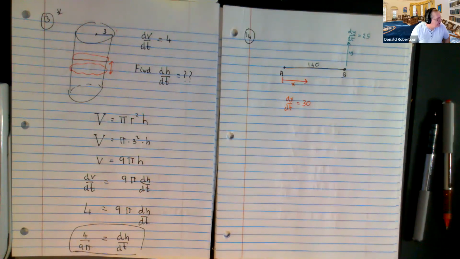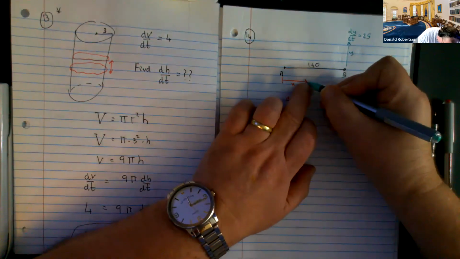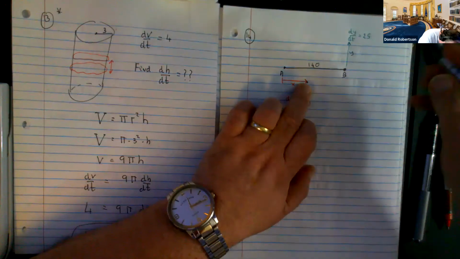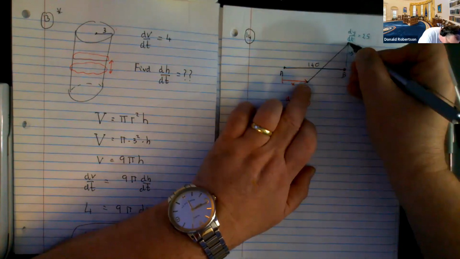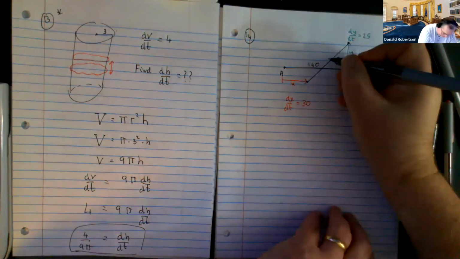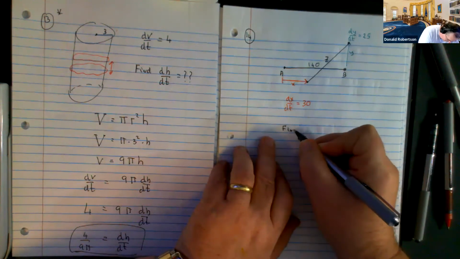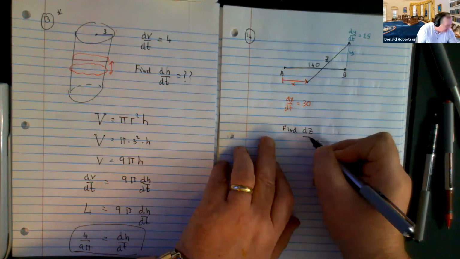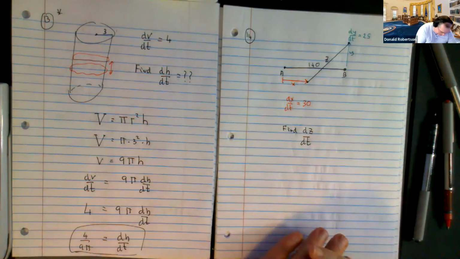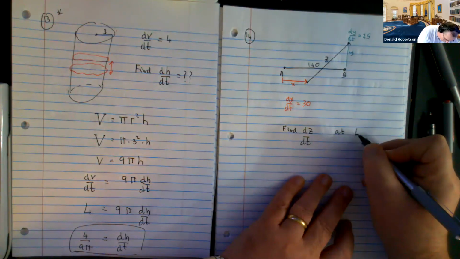So as I read on then, it says how fast, so they want a rate, is the distance between the ships. Now, if you take this guy here and you join them, I'm going to show the colors here. This guy here and you join them to here, isn't that the distance apart those two ships are? And I'm going to call that distance Z. And we're being asked to find the rate at which they are traveling apart, which is another way of saying find that guy. And they're asking us to do it when the time is 4.